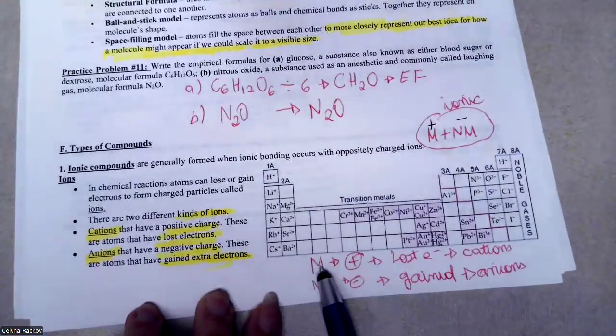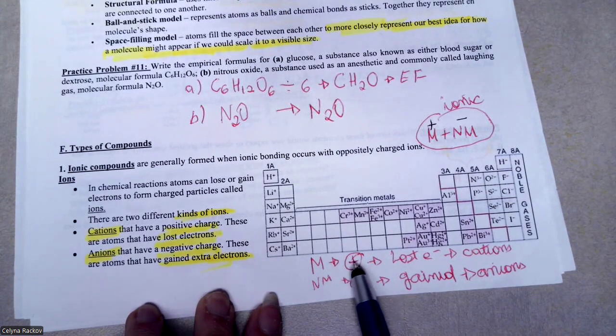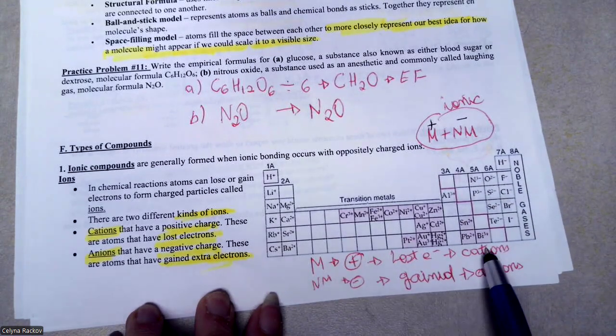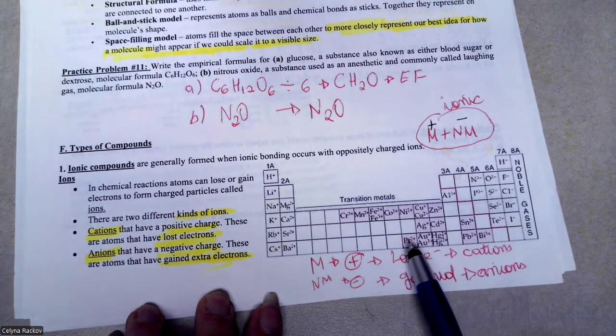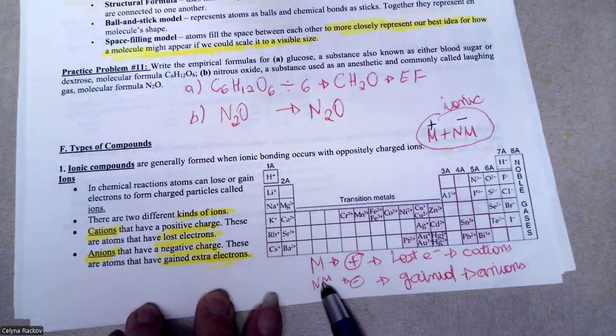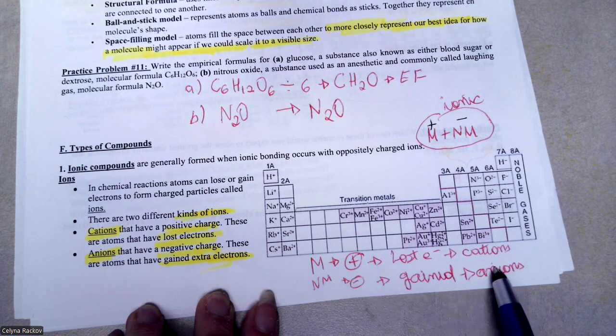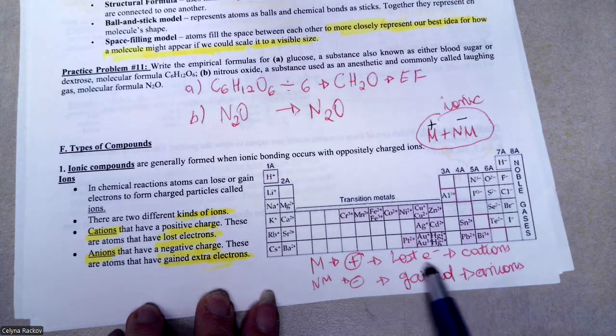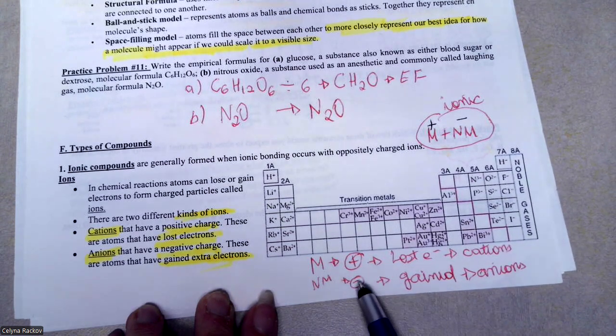So the metals lose electrons and become cations, so they're positive, and the non-metals gain electrons and become anions, so the charge will be negative.